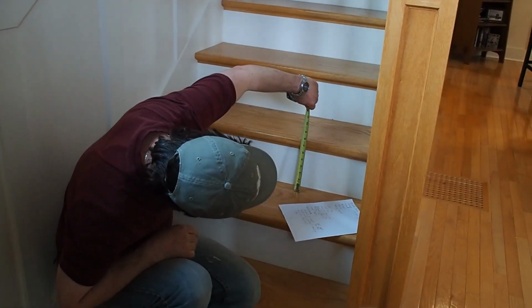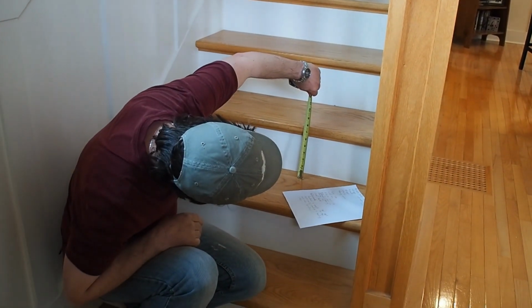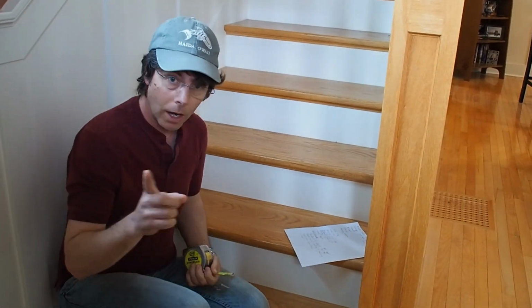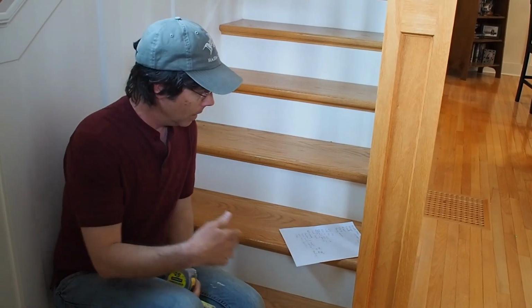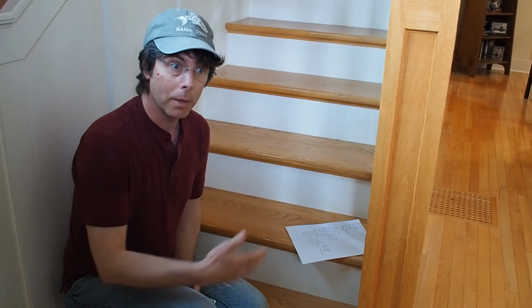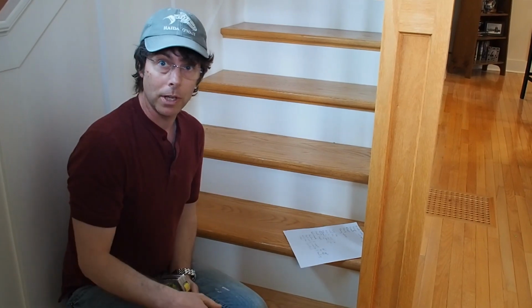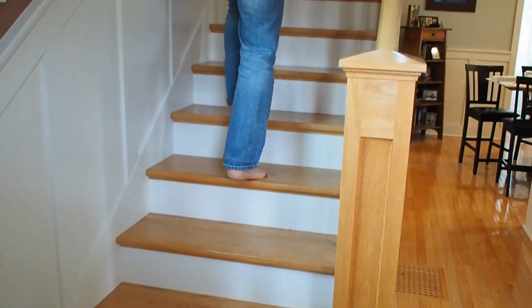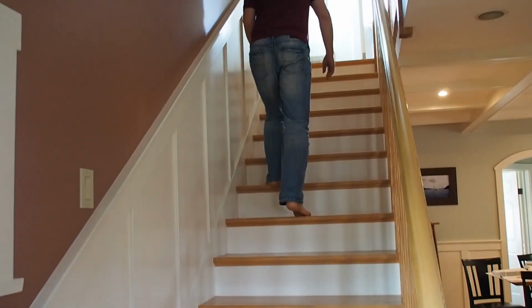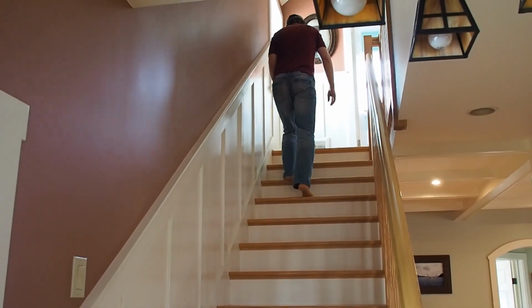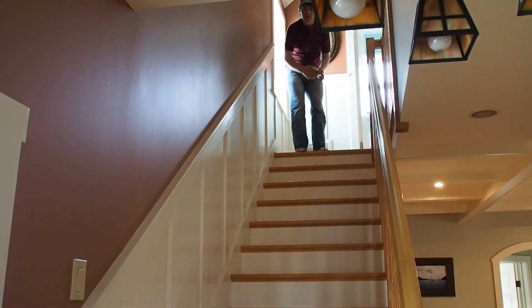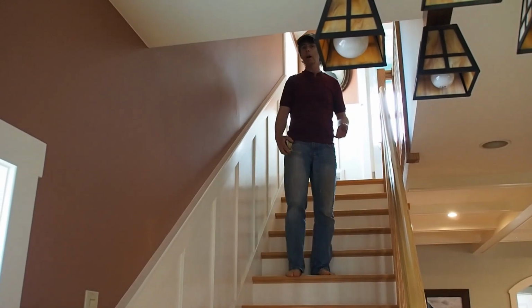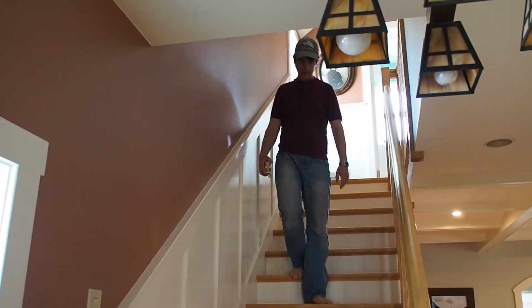And the unit rise on this is 7 and 5/8, which is 7.625. I'll count them so you can try it and see if the number of risers I have multiplied by the size of the riser does come to 114. There's 15 of them. 15 times 7.625 should be approximately 114.